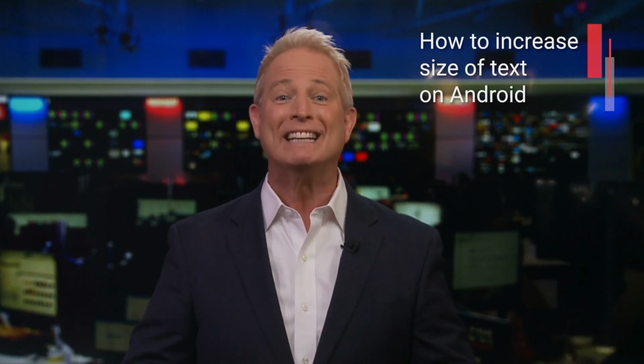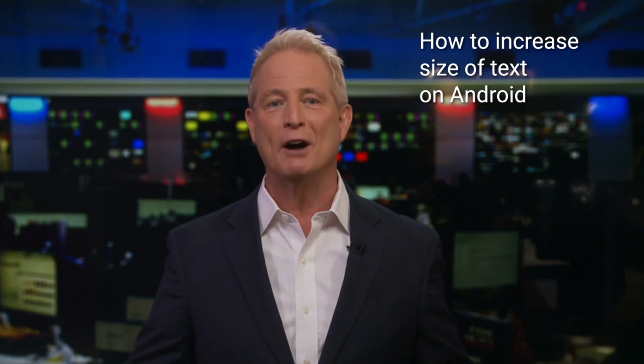Did you know that there's a way to make text on your Android device larger and more readable without the need for a magnifying glass?